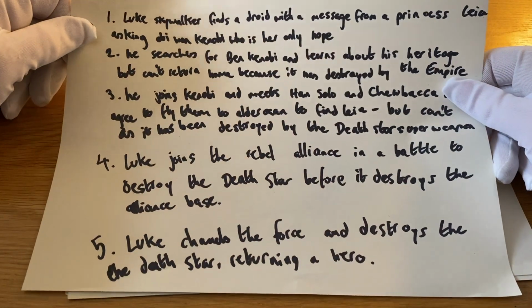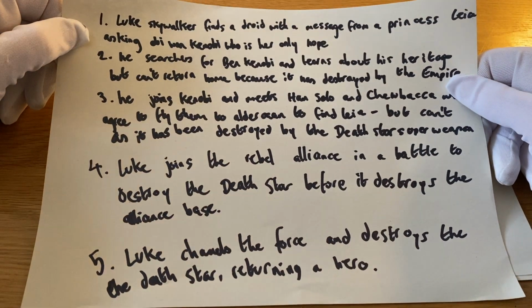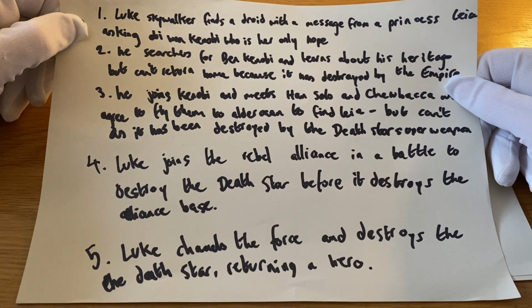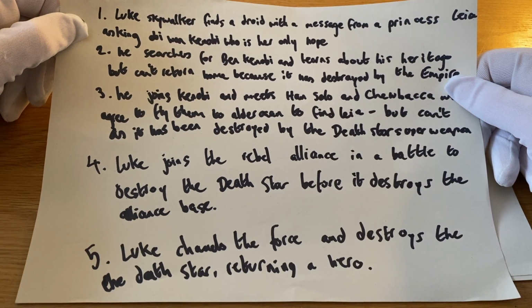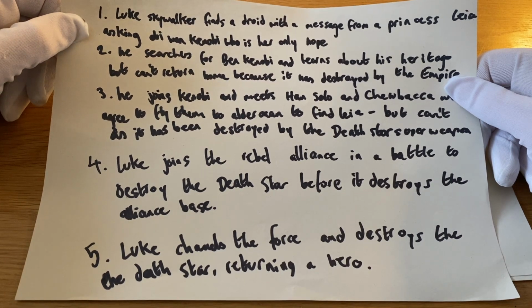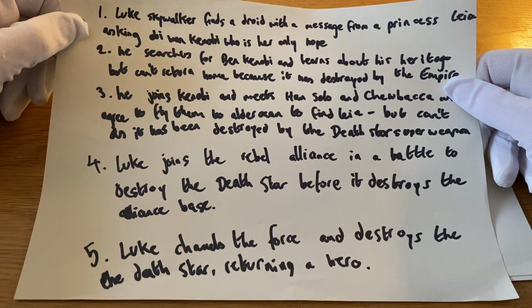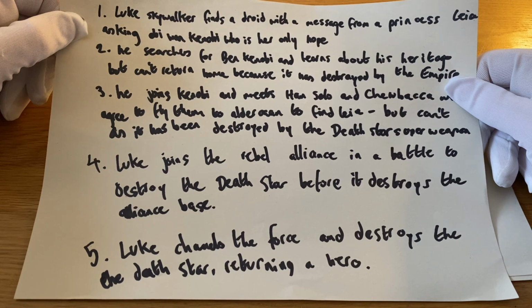And then Star Wars: A New Hope. Hearing the call, Luke Skywalker finds a droid with a message from Princess Leia asking for Obi-Wan Kenobi, who is our only hope. 2, crossing the threshold, he searches for Ben Kenobi and learns about his heritage, but can't return home because it has been destroyed by the Empire.